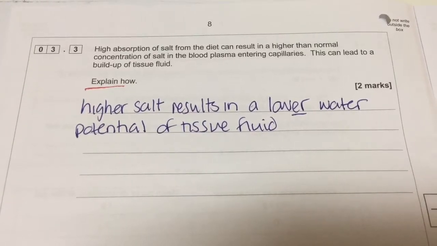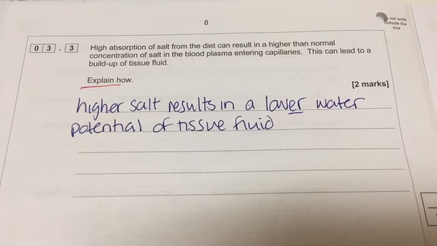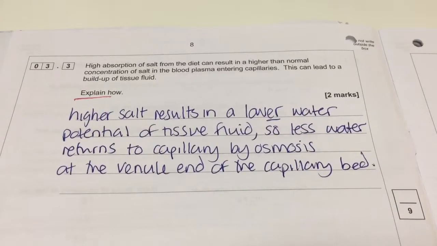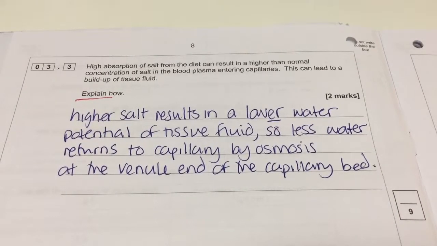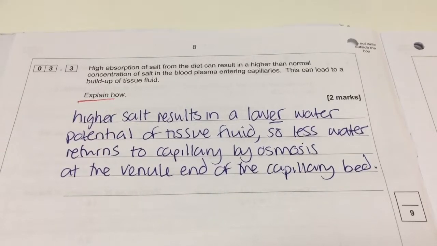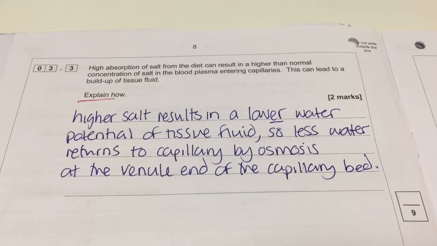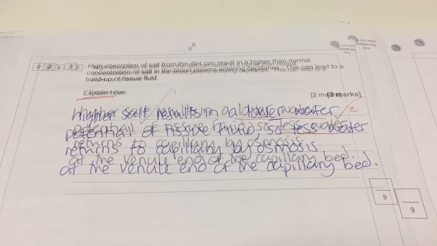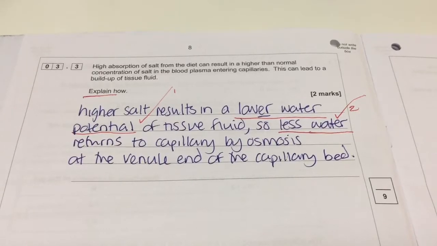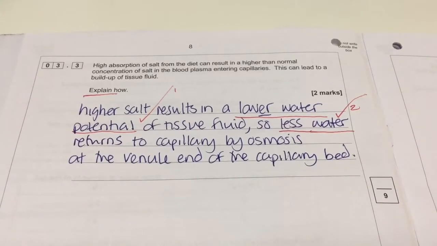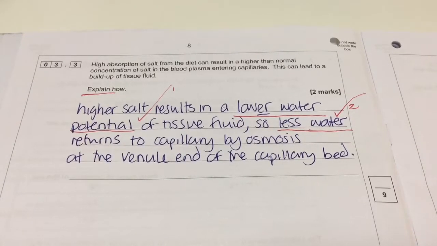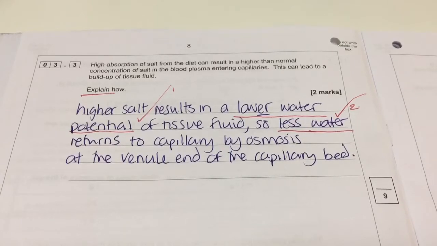The first thing that we're going to say is that a higher salt content results in a lower water potential of the tissue fluid, because don't forget, salt, or the sodium ions if you like, are small enough that they're going to be forced out from the capillary into the tissue fluid. So if this is the case, we've got less water returning to the capillary by osmosis at the venule end of the capillary bed, because there's a lower water potential there, so it's holding on to the water. And remember, it's water that would return to the capillary by osmosis. You can't talk about tissue fluid returning to the capillary by osmosis because it's not tissue fluid by then, and osmosis is only the movement of water.